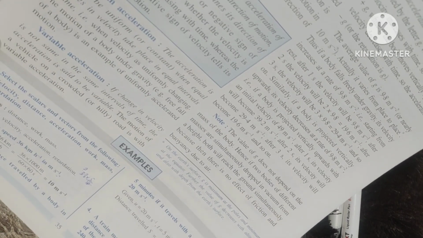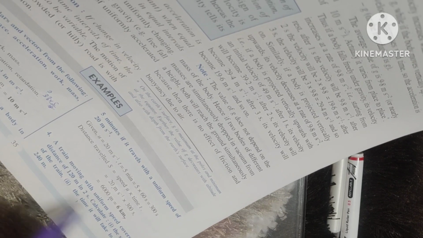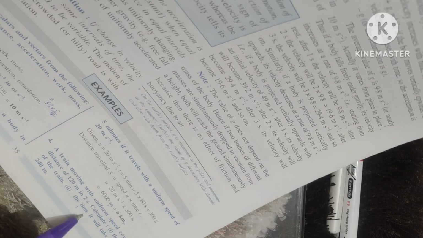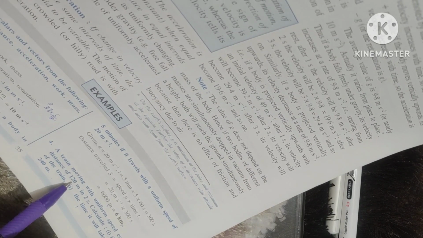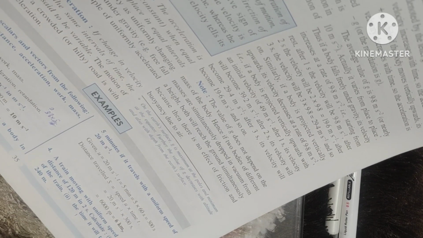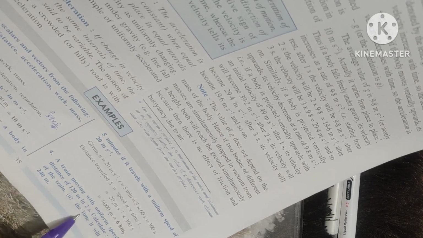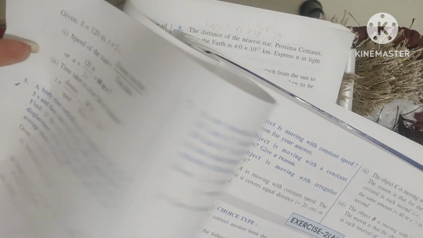The fourth numerical is also very easy, so you need to see this by yourself. The question is, the train moving with uniform speed covers a distance in this time. We need to find the speed of the train and the time it will take to cover the distance of 240 meters, which is double the distance of this. Just apply the formula of speed: speed is equal to distance divided by time. You will get the first answer. For the second answer, multiply this 2 with the 2 seconds more. 4 seconds is the answer for it. Now the next is question number 5.